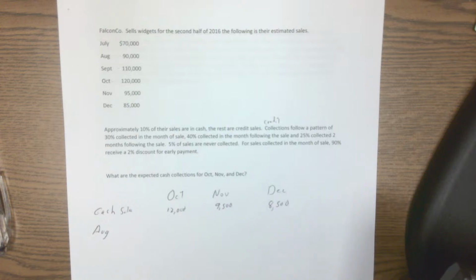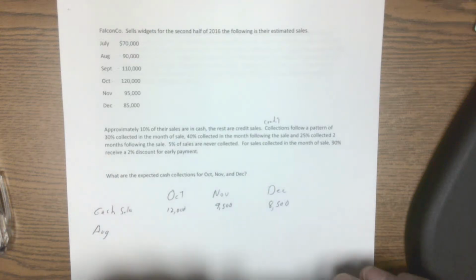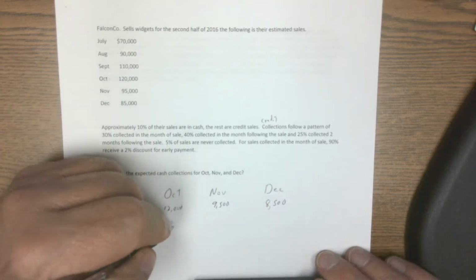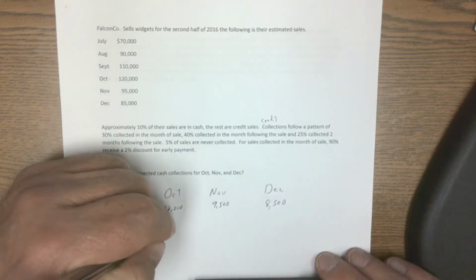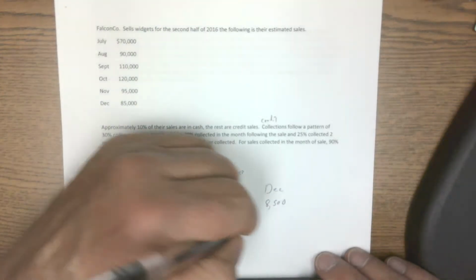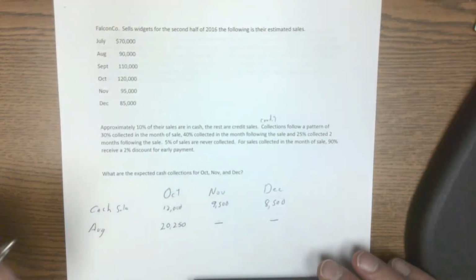And it says 25% are collected 2 months following the sale, so 0.25 would be 20,250, and we're done with August.